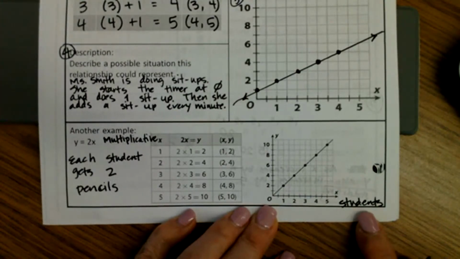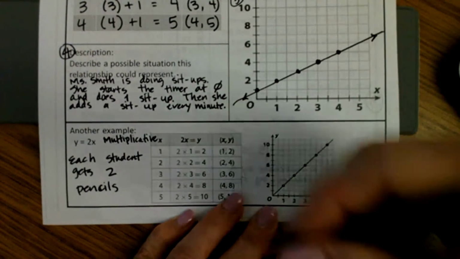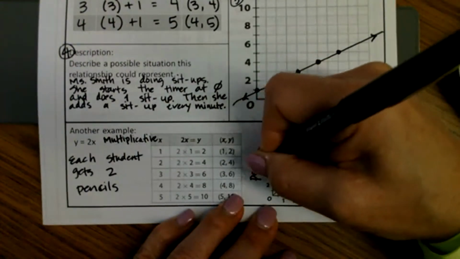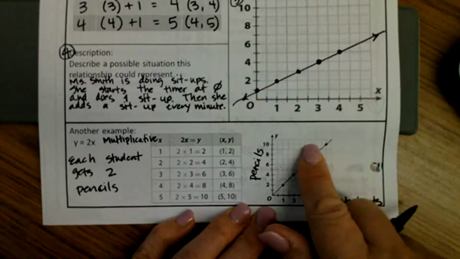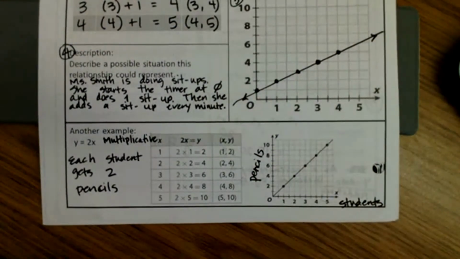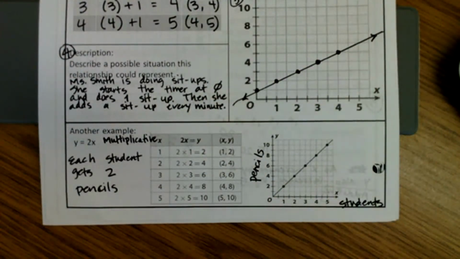So the students comes first, that's my independent variable, and depending on how many students I have, that is going to determine how many pencils I need. So this is going to be pencils. So if I have 5 students, I'm going to need 10 pencils, okay? So you have examples now of descriptions, tables, graphs, and equations for algebraic relationships. The rule of 4.